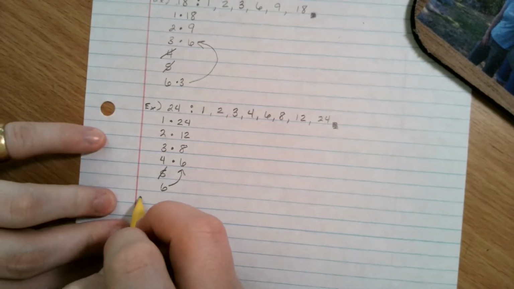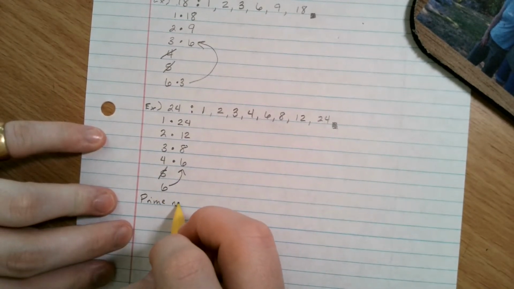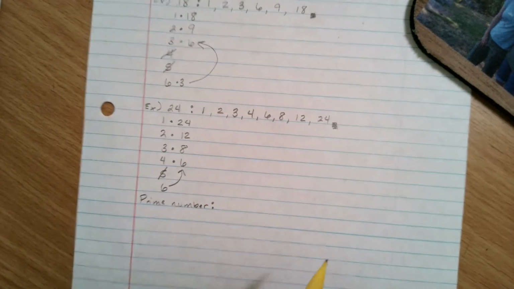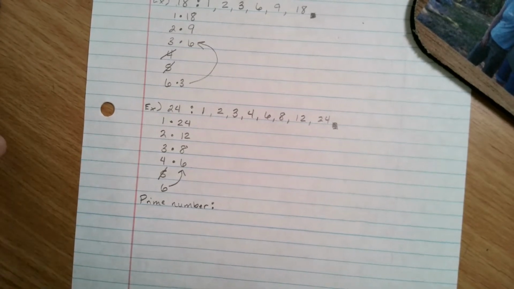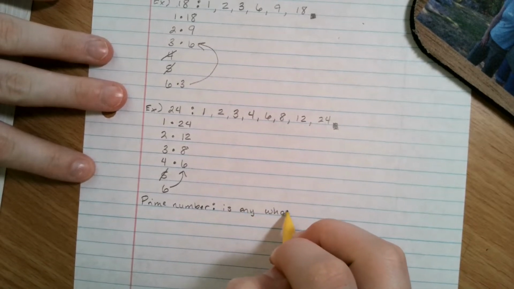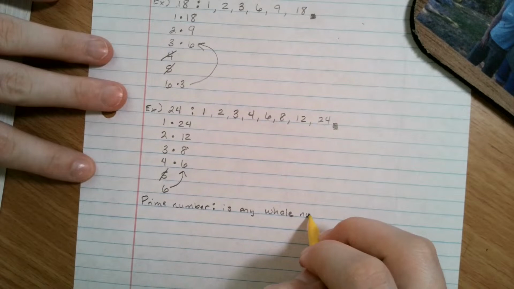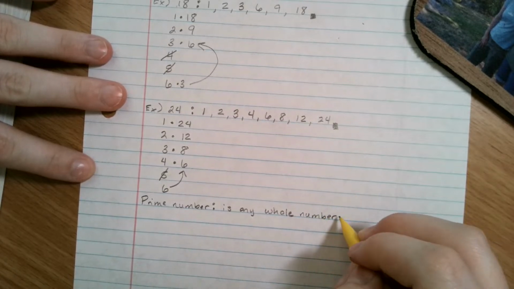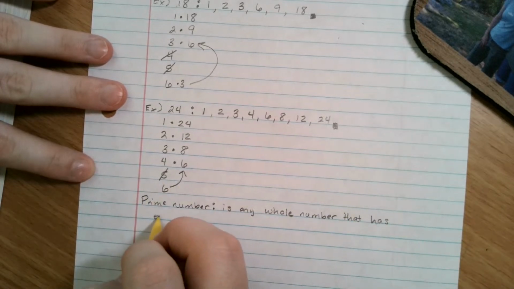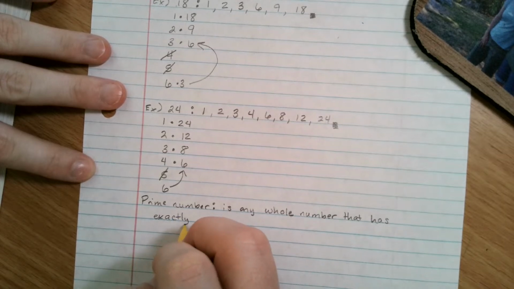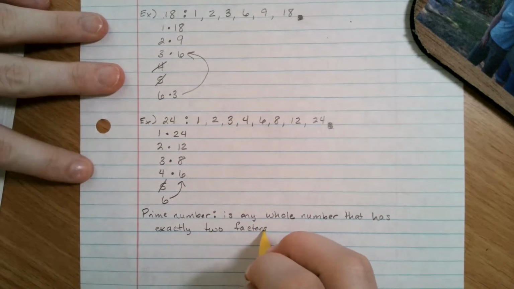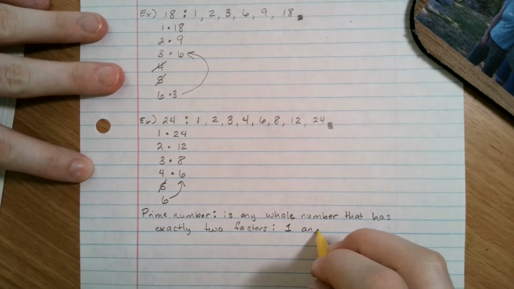A prime number, and knowing this before we do much more computation work, is any whole number that has exactly 2 factors, 1 and itself.